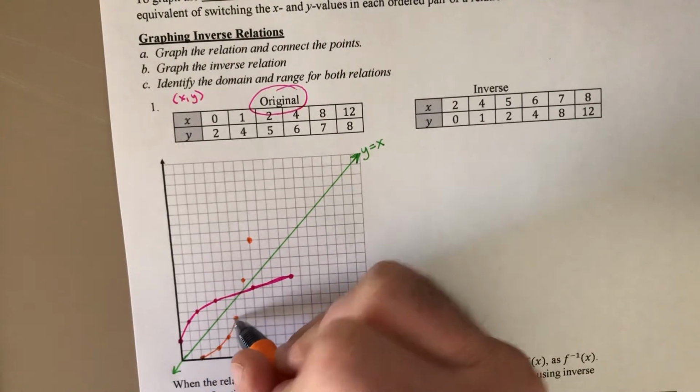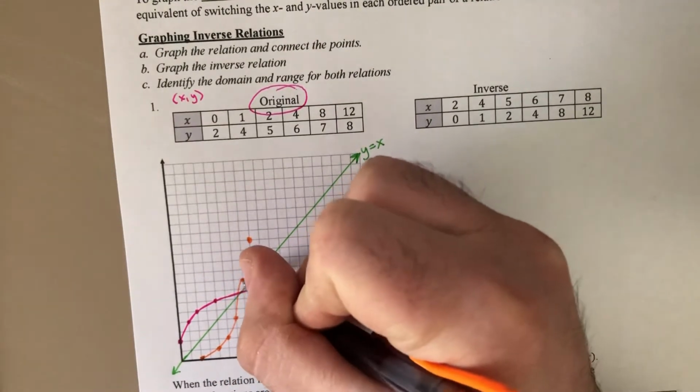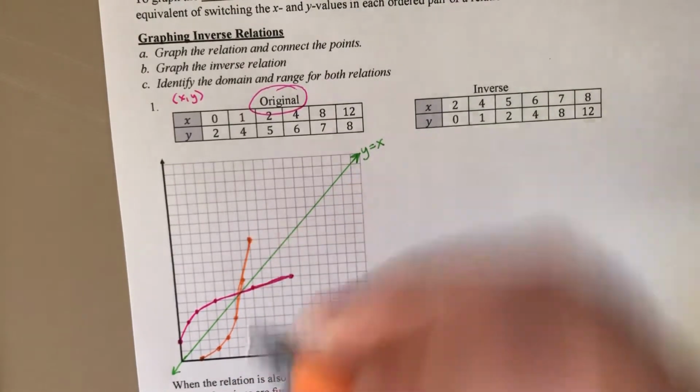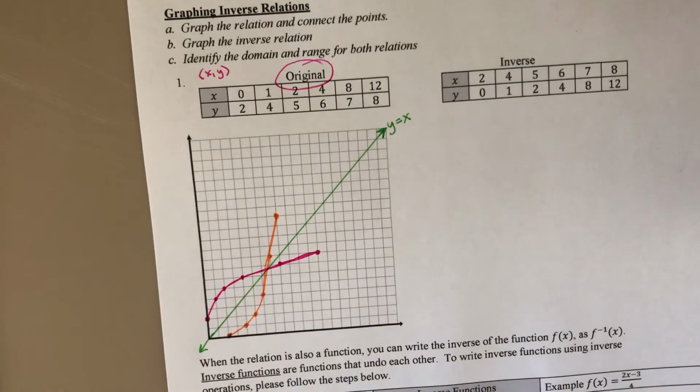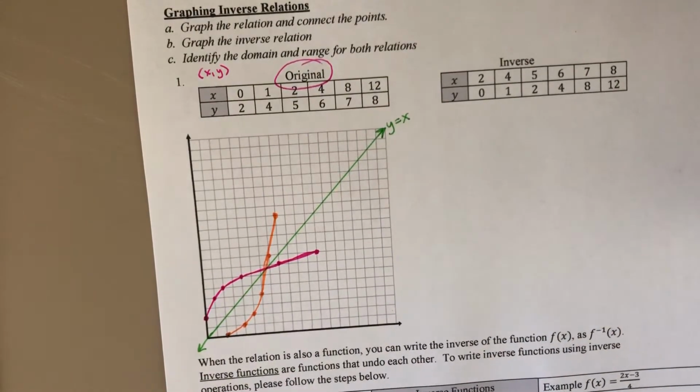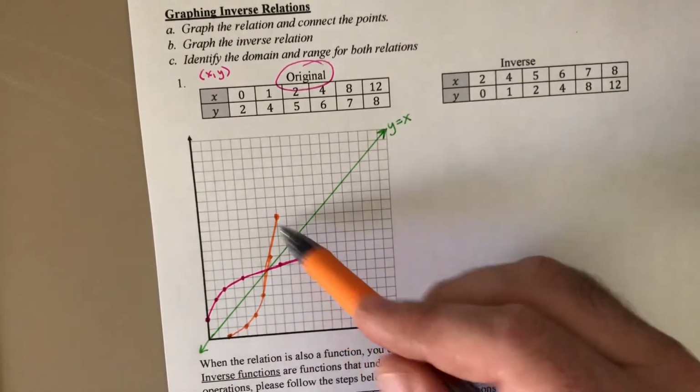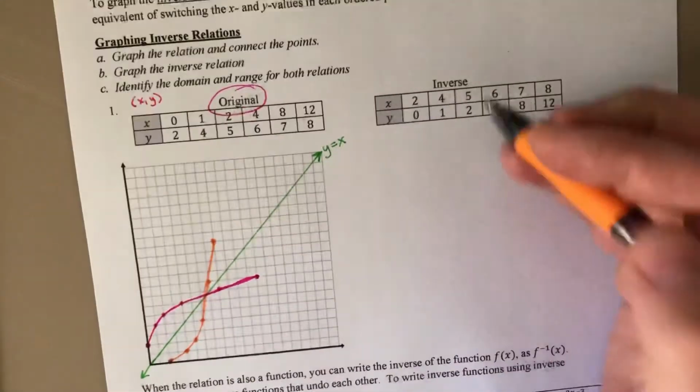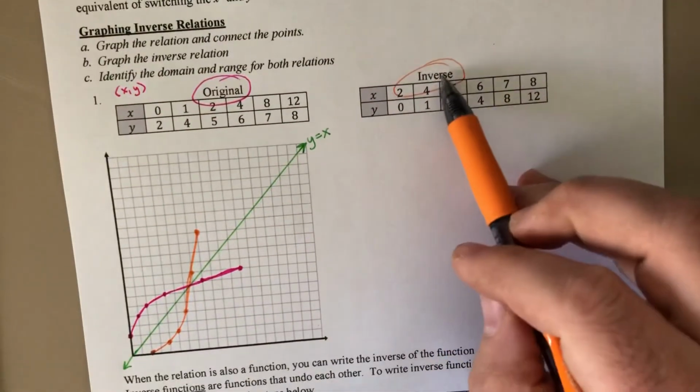And if I connect those, again, I'm not doing this beautifully, but I do the best I can. You get that reflection. We've talked about transformations before, so we reflected over this line and look at what happened. Here's the table for the inverse.